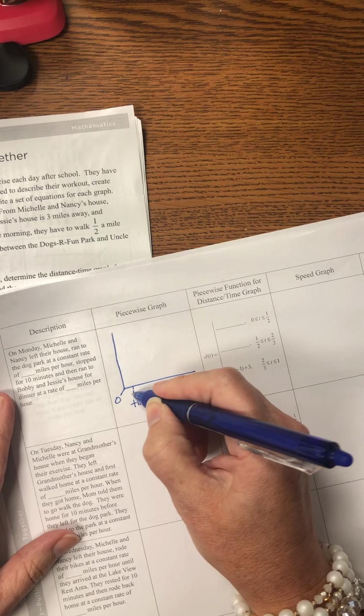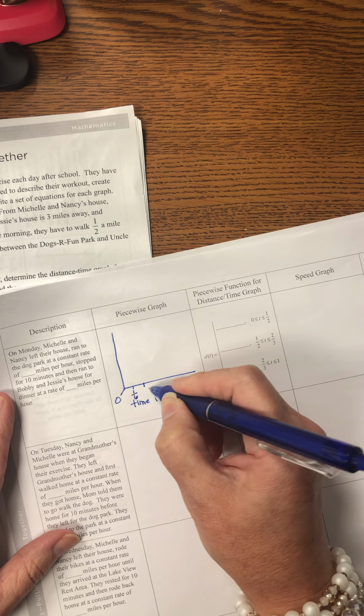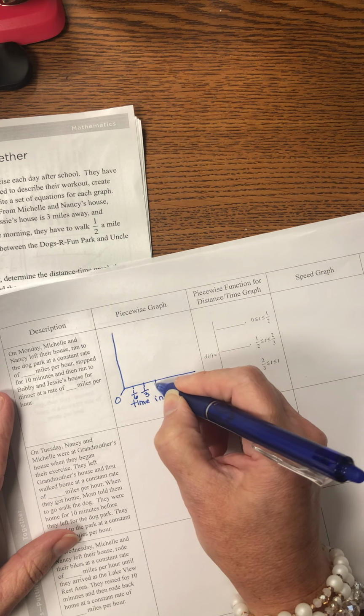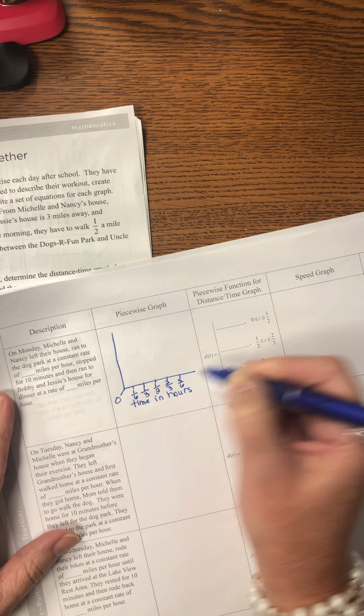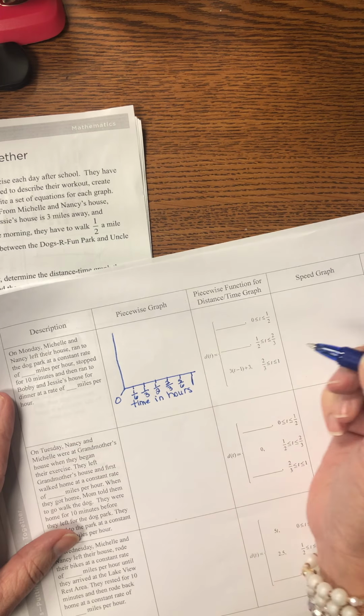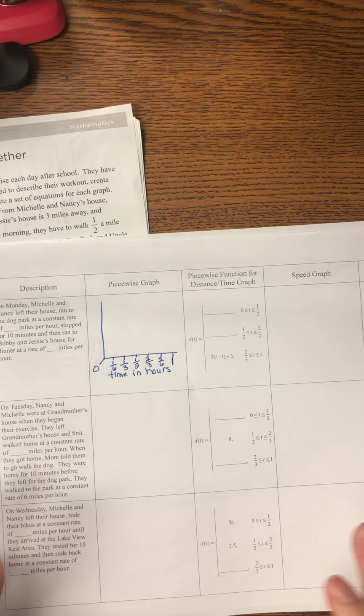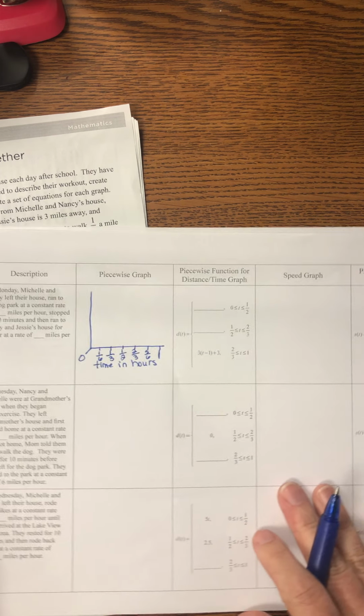So I could let this be 1/6 of an hour. This will be 2/6, which is 1/3. 3/6 is a half. 4/6 is 2/3. 5/6 is 5/6, and then 1 hour. So by using fractions, everything is still in terms of hours.